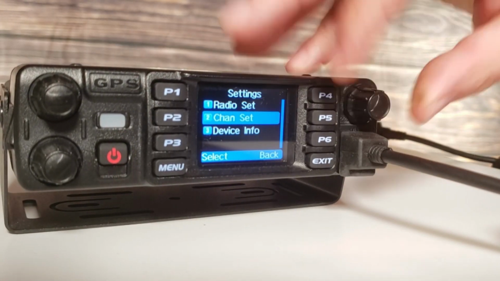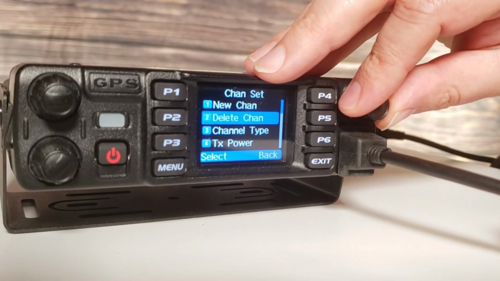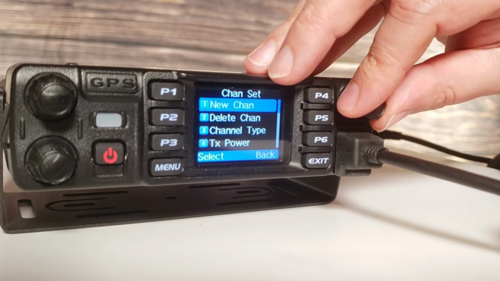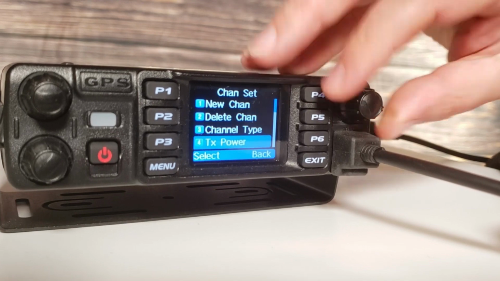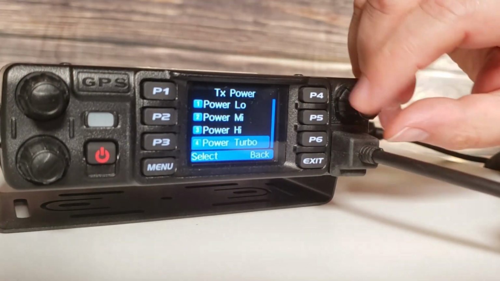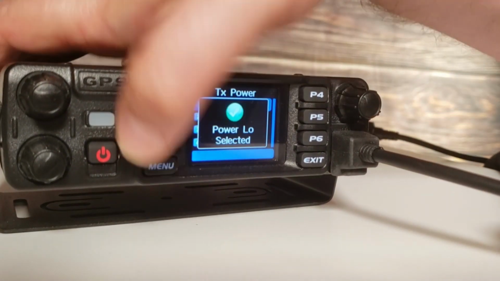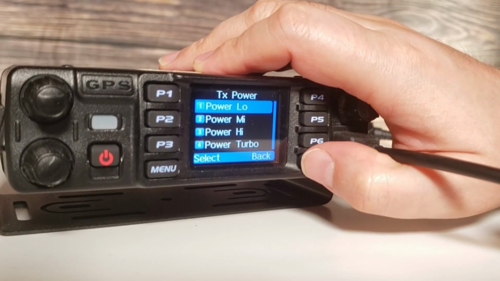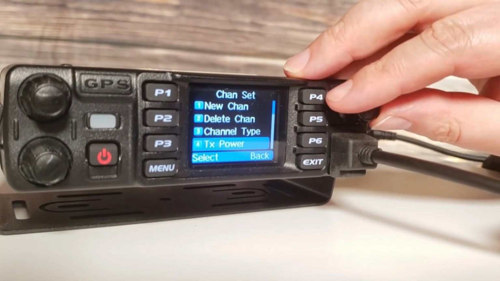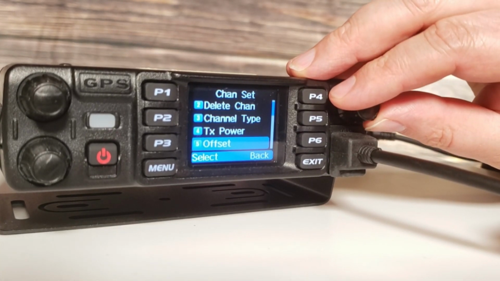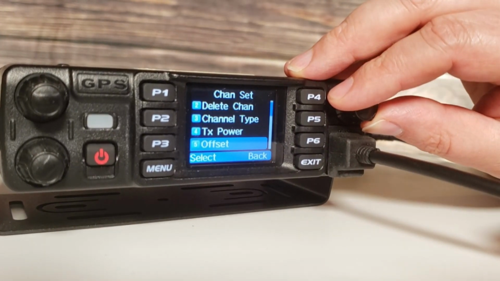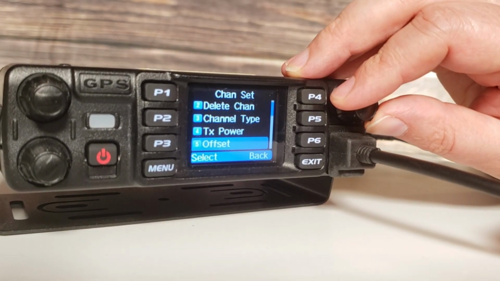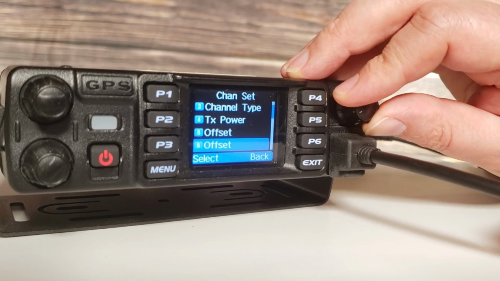Okay, back to channel settings. It'll time me out after a while. Okay, TX power. Get a low. Alright, and exit out of that. Offset. Okay, we're actually not going to use an offset because we are using a frequency pair, which I'm going to show you how to enter in here real quick.